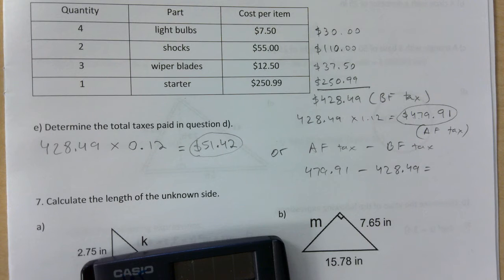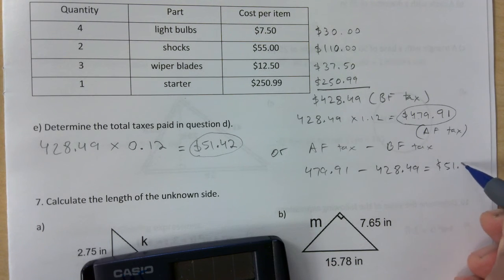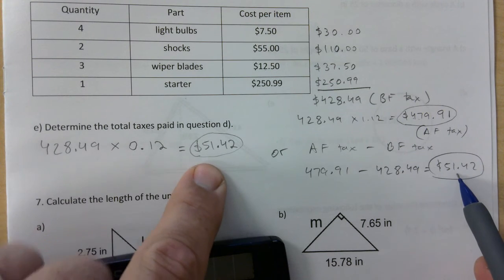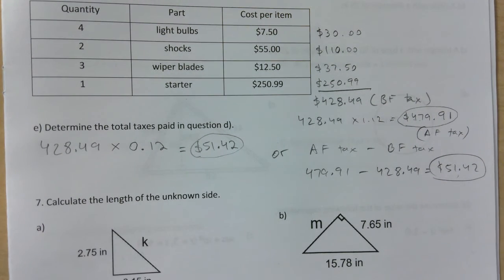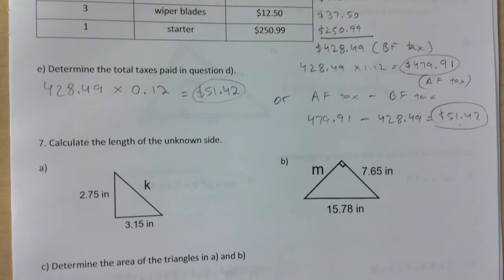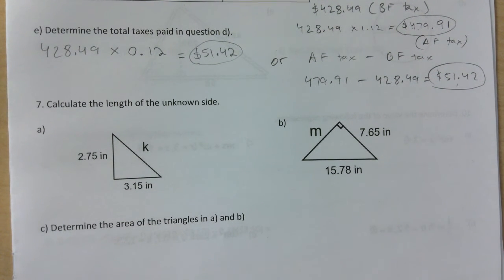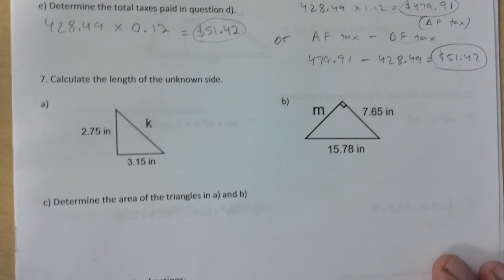And that should also be, yeah, that's the same, 51.42, right? So either one of these gets you the right answer. So that's how we're going to do taxes in this course most of the time. However, if you're only paying PST, which is 7%, would you multiply by 1.12? No, right? You would go 1.07, because 7% is 0.07, so it's 1.07 if you only want to add PST. We'll do that, don't worry about it, but I'm just giving you a heads up.